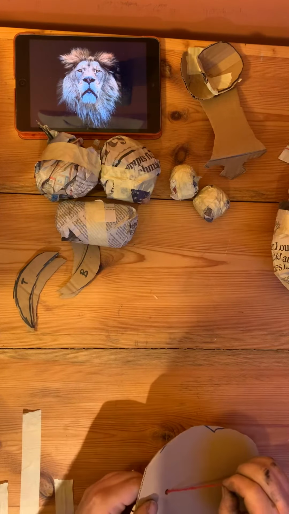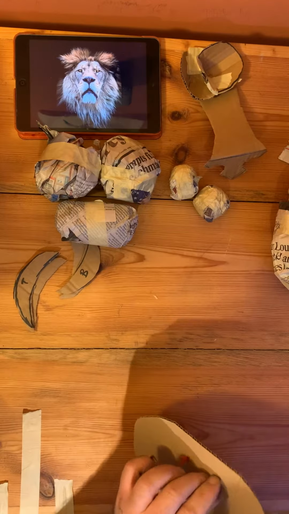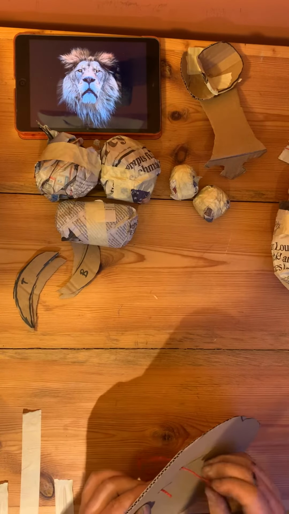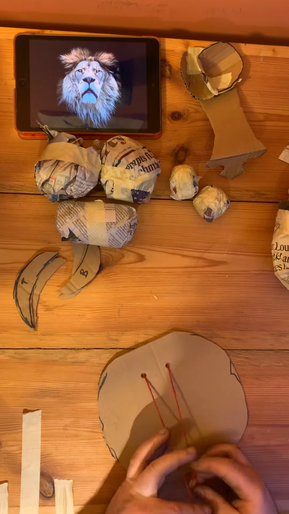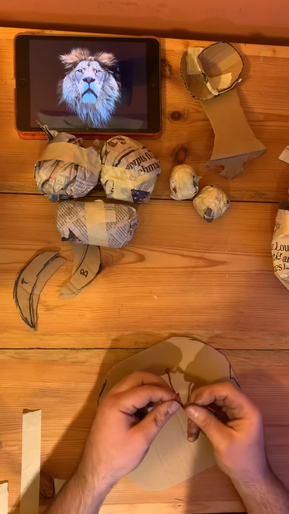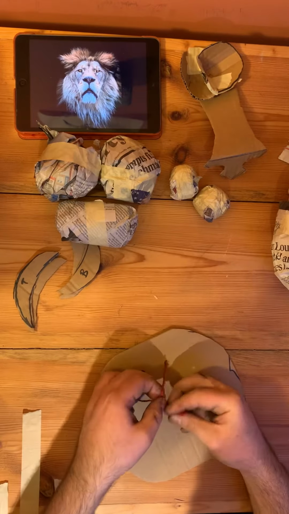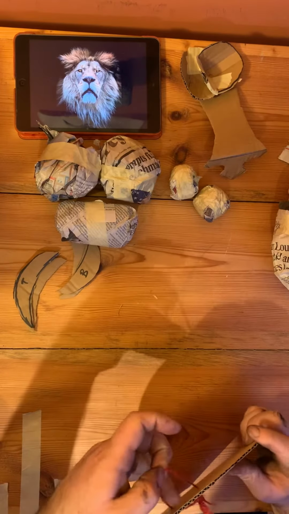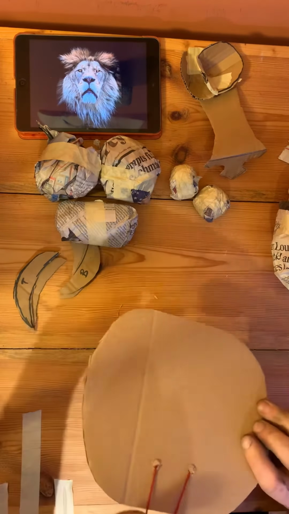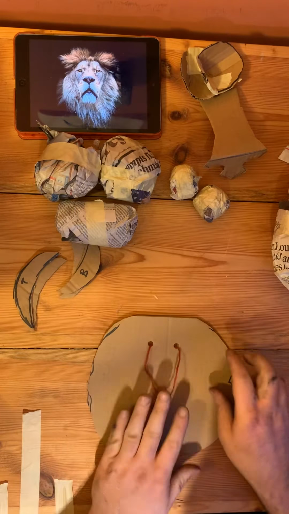So I am just going to shred this up. This would be more difficult later on to do if I don't do this now, because I'm going to be joining the lion's head to this piece of cardboard. So this is just a very simple way to do that.